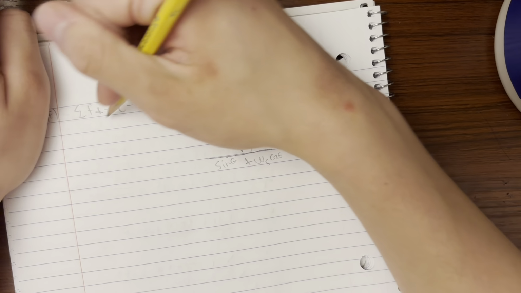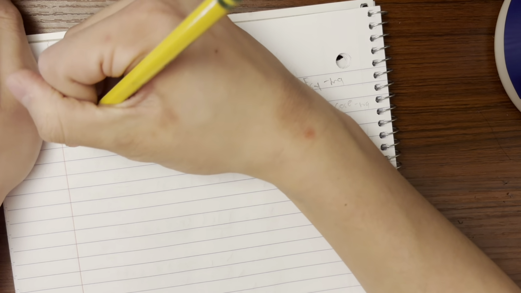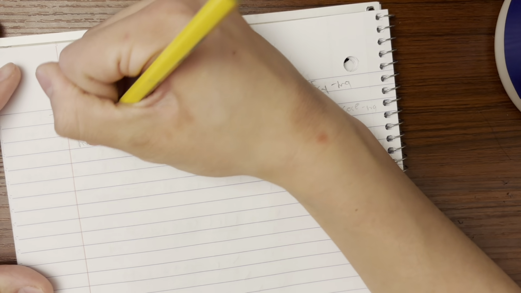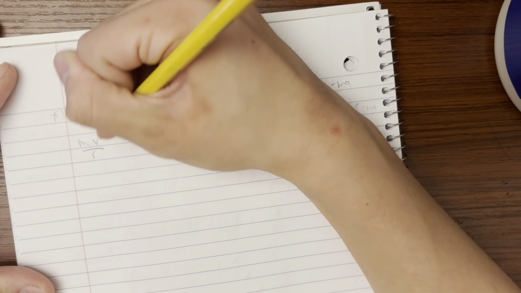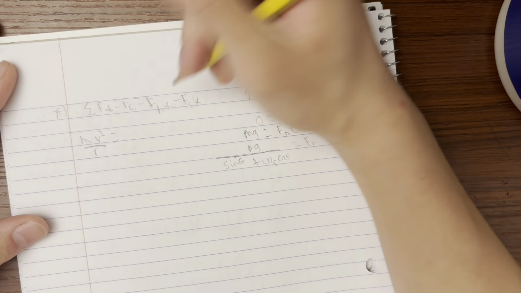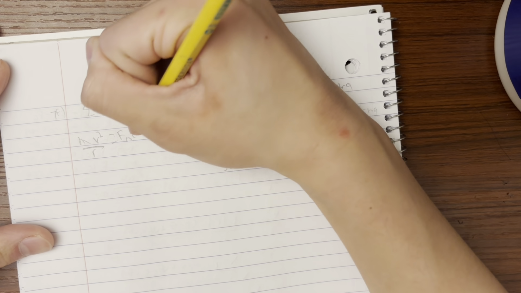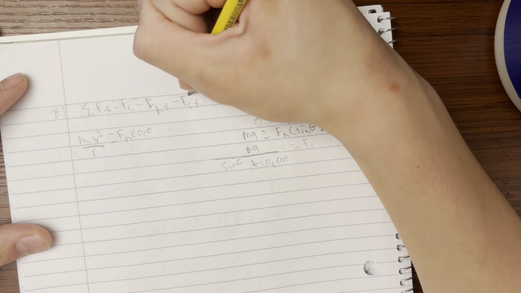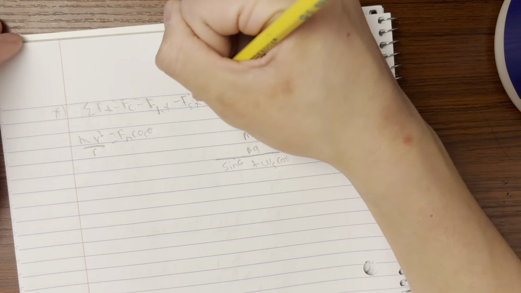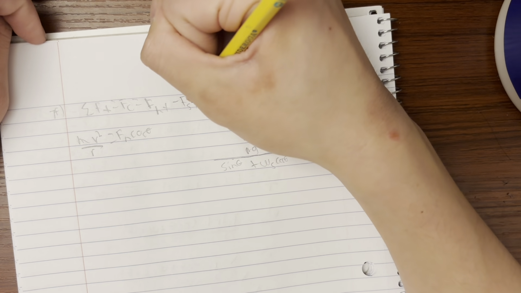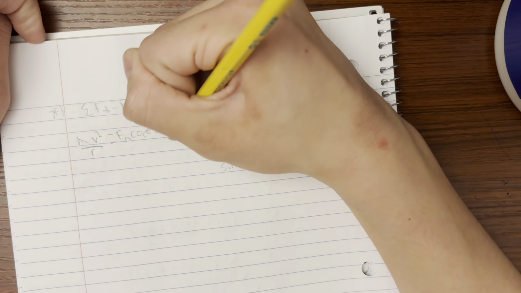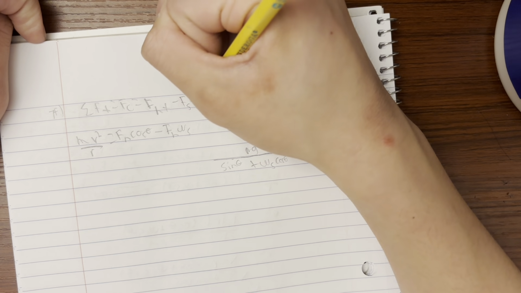Now for this one, I could expand my Fc again as mv squared over r, which is equal to my Fn cos theta. This is going to be a sine theta, but then I'm going to expand Fs as Fn mu s, and this is x, the horizontal component.